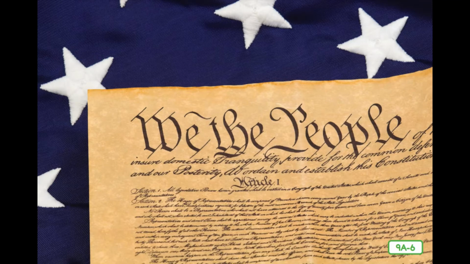So if I ask you to borrow a book and you say yes, then you are giving me consent, or approval, to borrow your book. Who is it that gives consent and is the greatest power behind the American government? The people. That's why our preamble to our Constitution starts with "We the people."